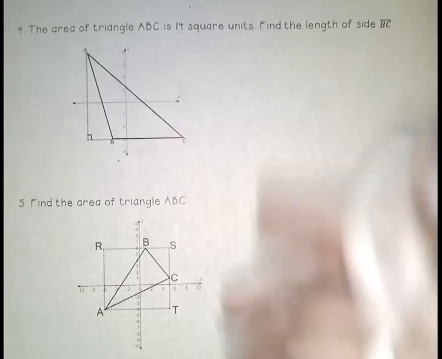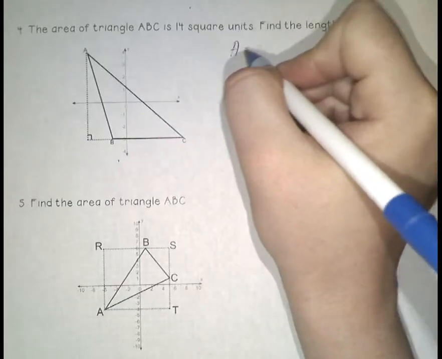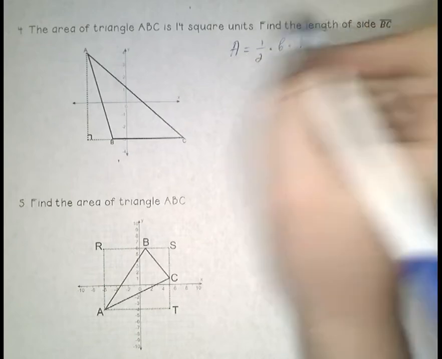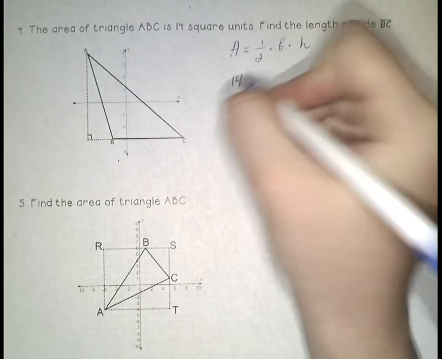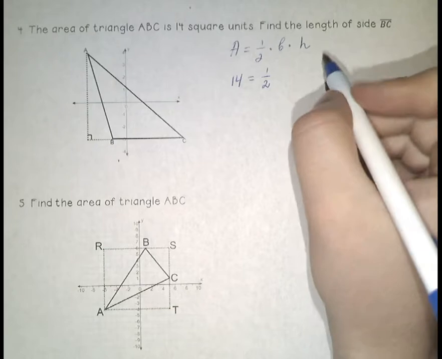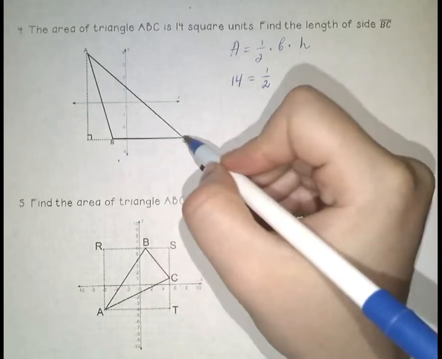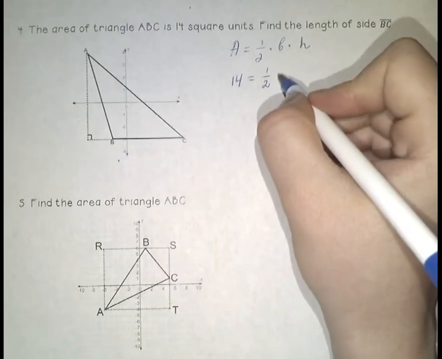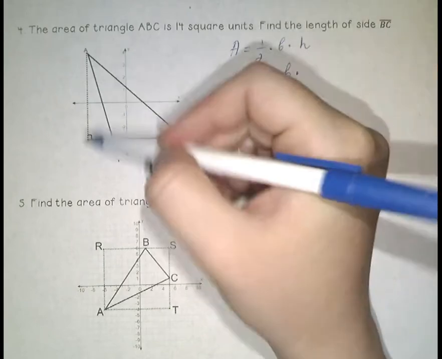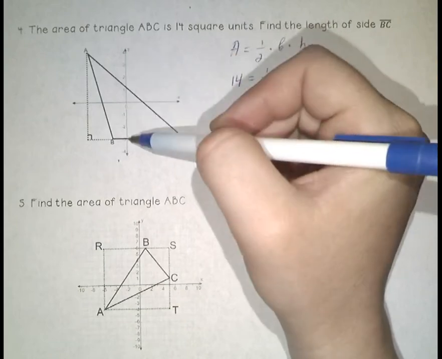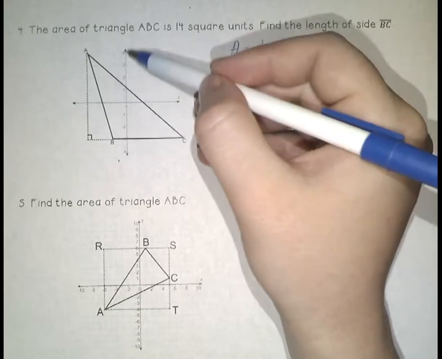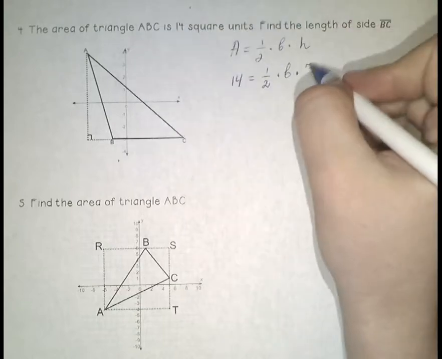So area equals 1/2 times base times height. I know the area, 14. 1/2 is half of the rectangle. Base is the one that we need to find, so times b. And the height, we can see here, that one is giving us the numbers. So it goes from -3 to 4, which is 7 units.